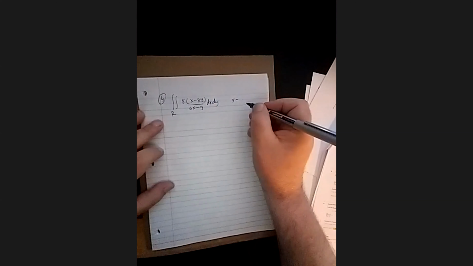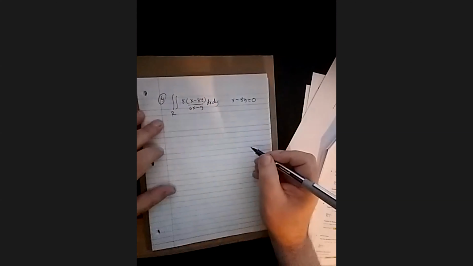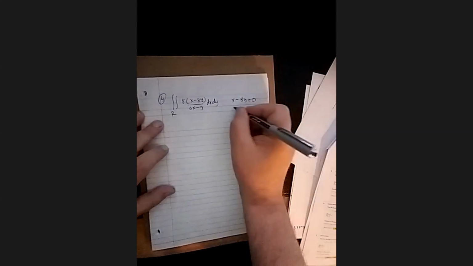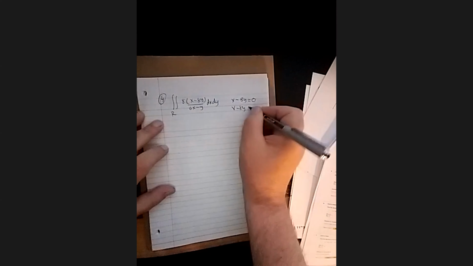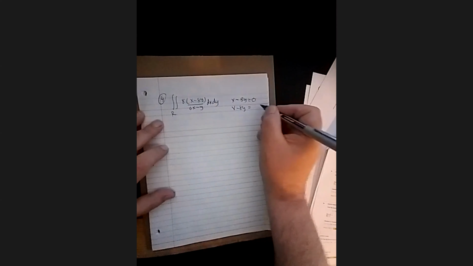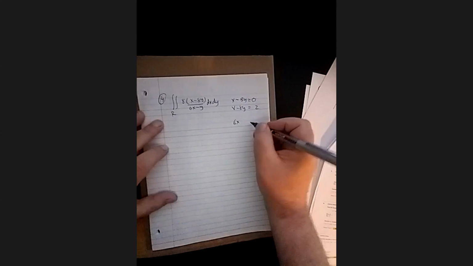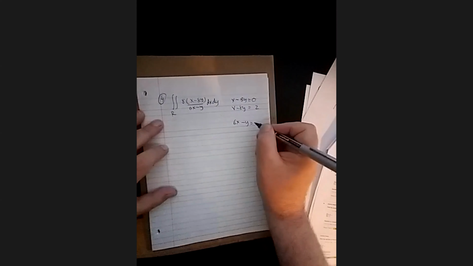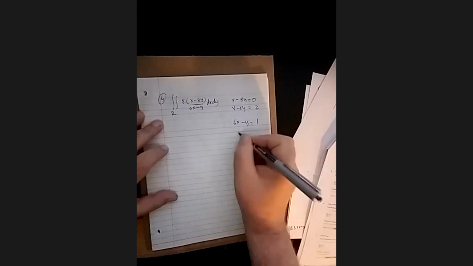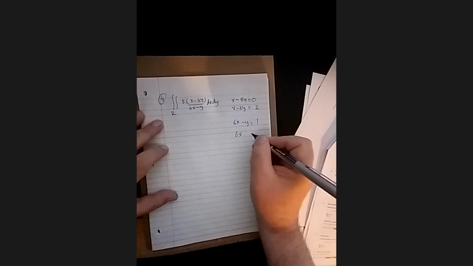And the region R is described in a pretty standard kind of way. It's from x minus 8y equals 0 to x minus 8y equals 2. And then it goes on and it says 6x take away y is equal to 1, and 6x take away y equals 2, or at least a version of that. But yeah, we do, don't we?